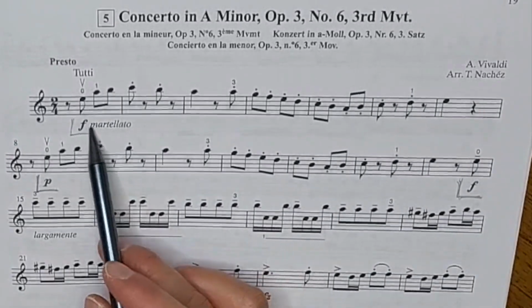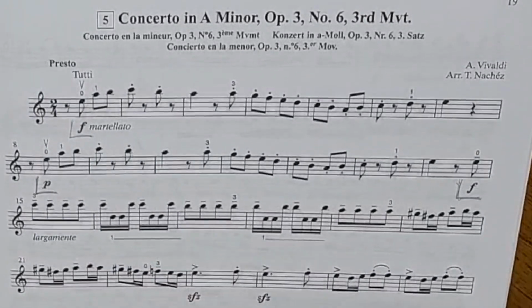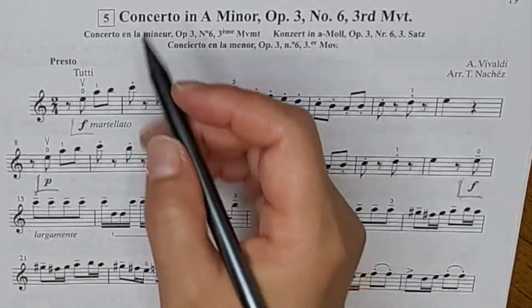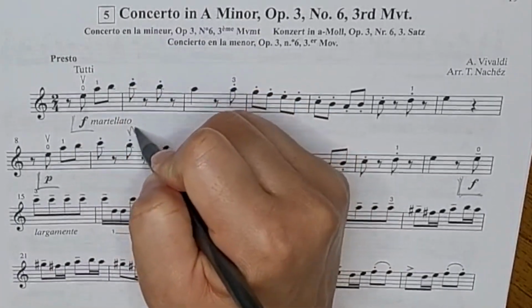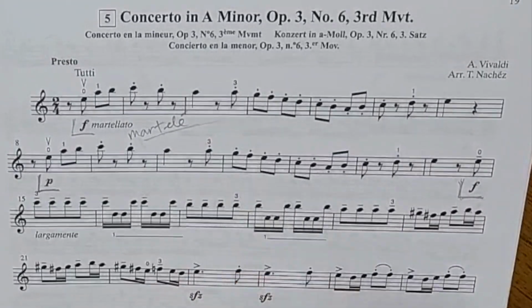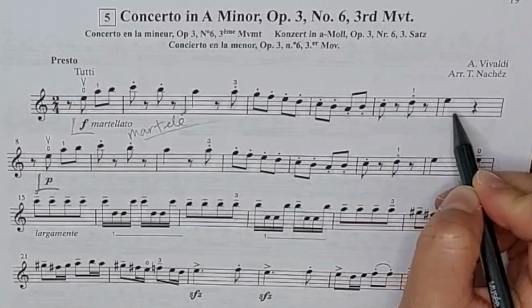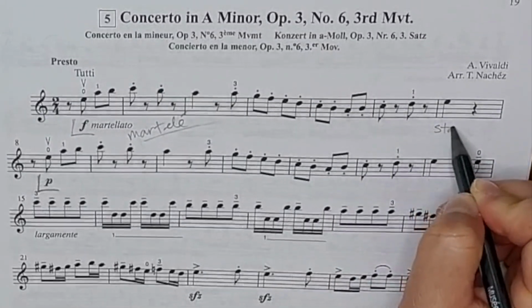And then it says martellato. A lot of kids just ignore it. They just pass their eyes over it, don't realize. So sometimes I'll say, the word I usually use is martele. So I'll write martele. And then over here, this is a long note, and so I'll say stay.